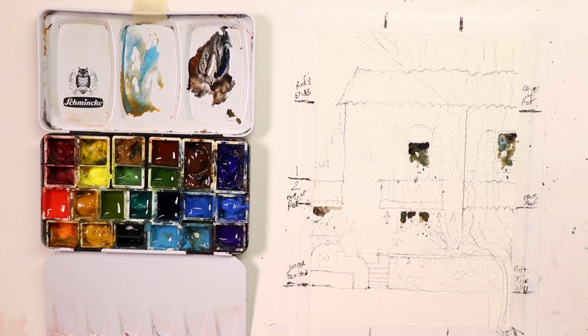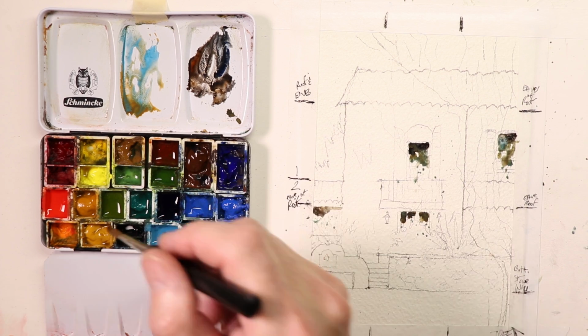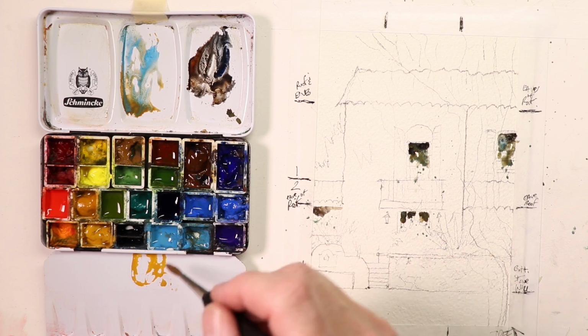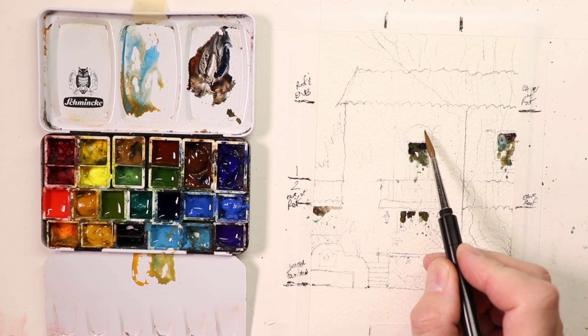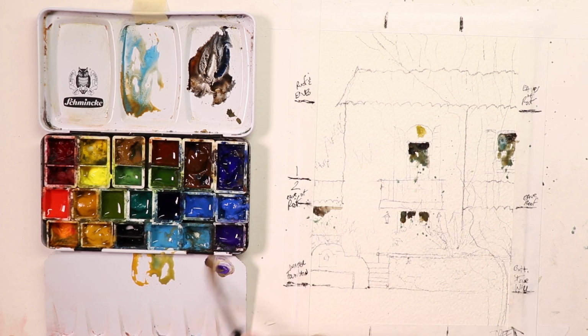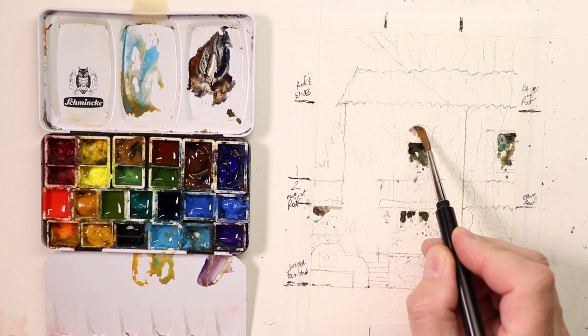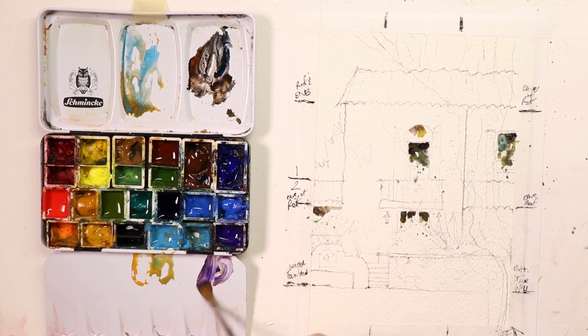Okay, so now we have some more yellow ochre, cerulean blue. There's some shadow colors here, maybe some purple. So we have some purple here.